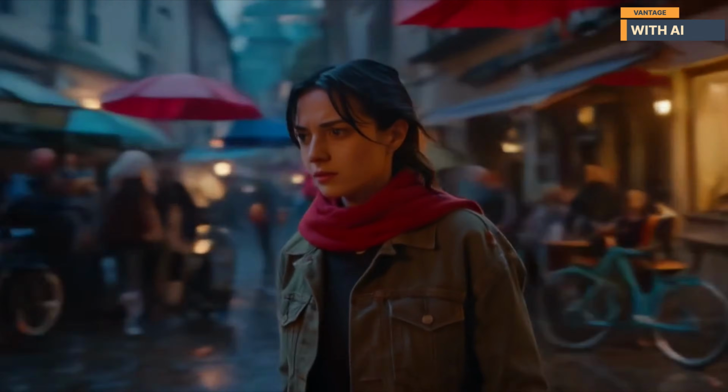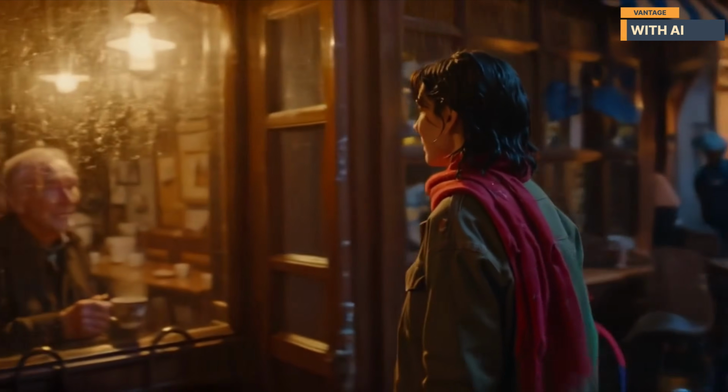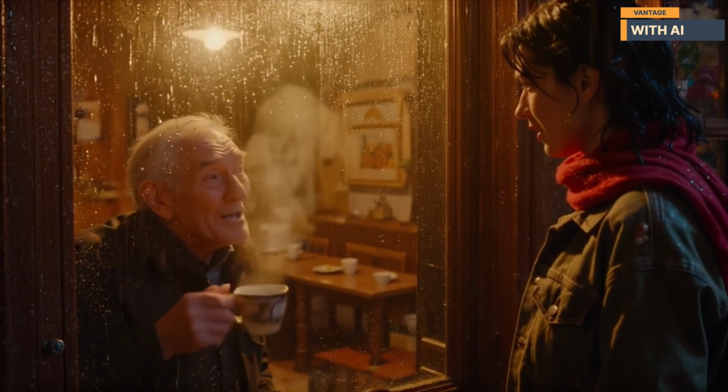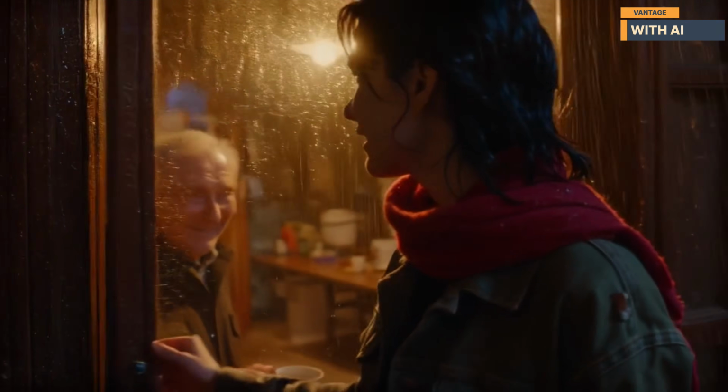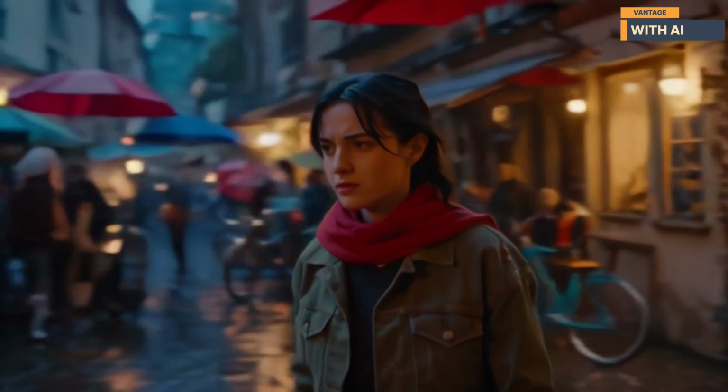And the result is actually quite impressive. We get a coherent cinematic sequence with consistent characters, convincing rain and lighting, smooth camera movement, and a natural transition from the street into the cafe. However, in the last 2 seconds of the video, the final scene of the door opening feels a little forced.